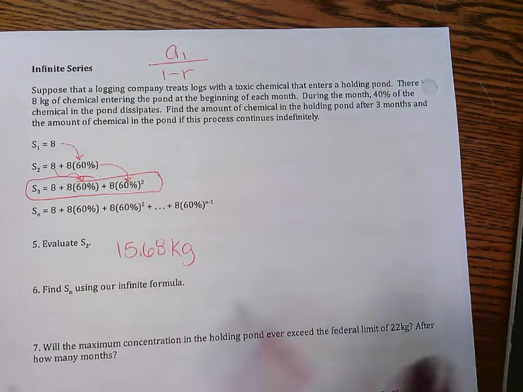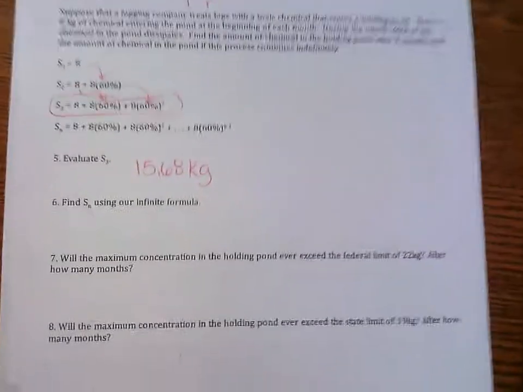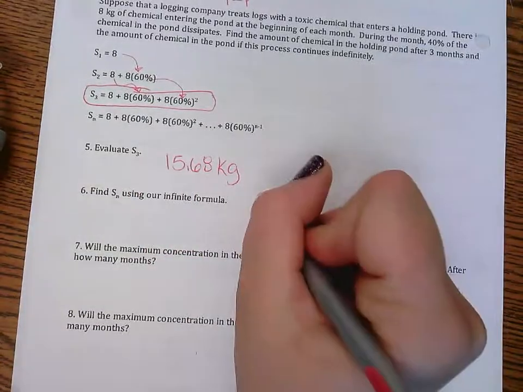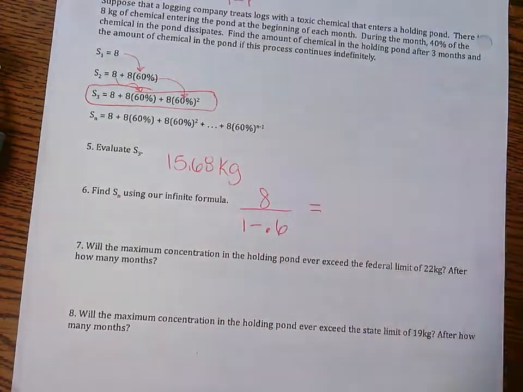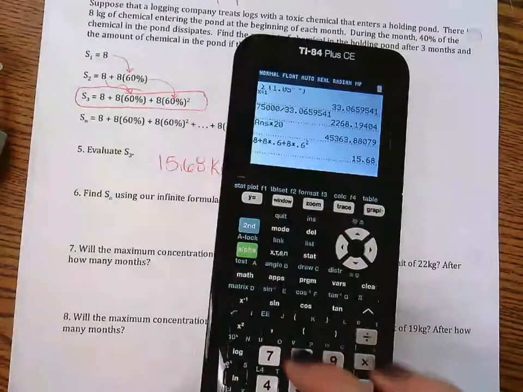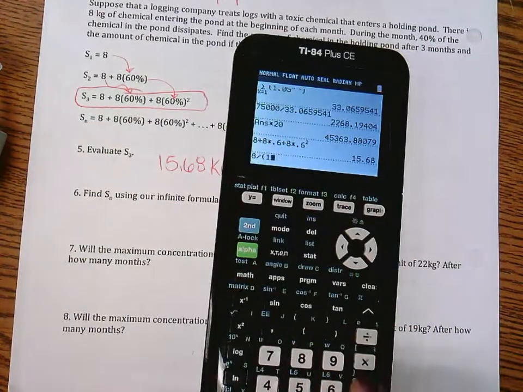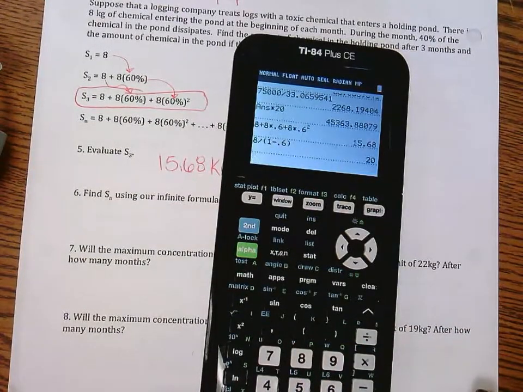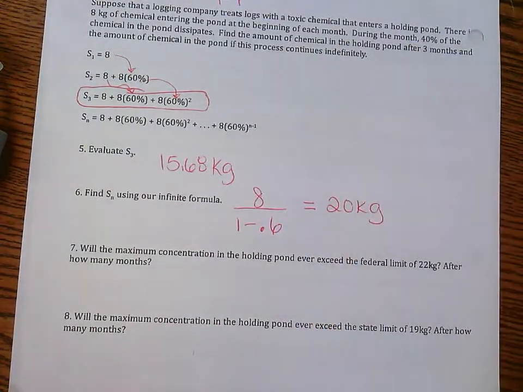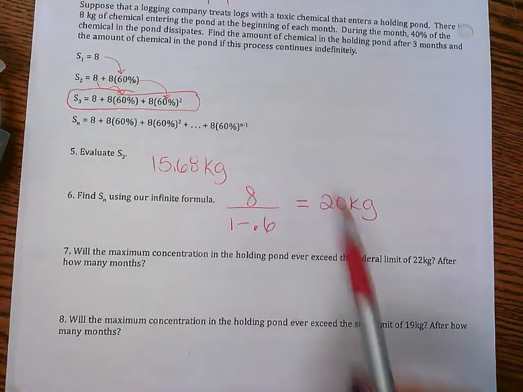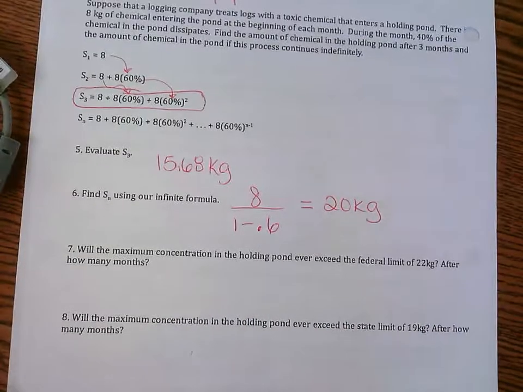If I keep going forever, eventually it's going to plateau at a certain amount. So I'm going to take my 8 kilograms over 1 minus 0.6, and see what that gives me. It gives me 20. So it's going to plateau at 20 kilograms based on my infinite formula. If I keep going forever, remember I keep adding smaller and smaller amounts at the end.